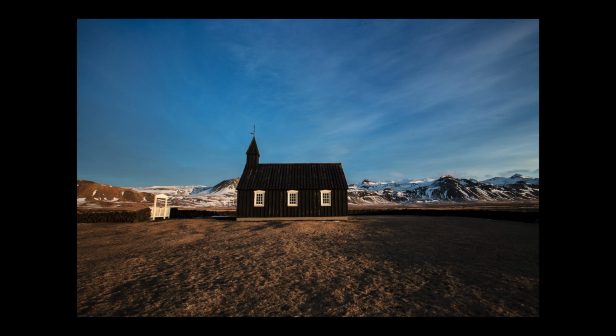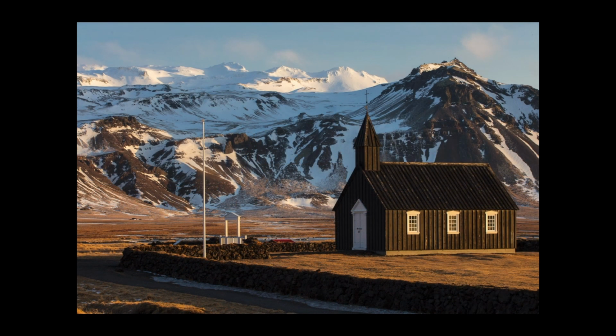You can say vastly different things by using a wide angle lens. Watch what happens when I go from this shot with a 24 millimeter lens to a 200 millimeter lens, a telephoto. What lens you use is one of the most important creative decisions you can make. But a wide angle can create some problems.